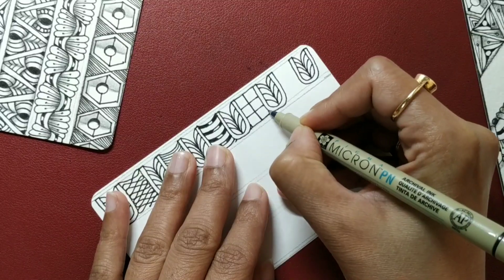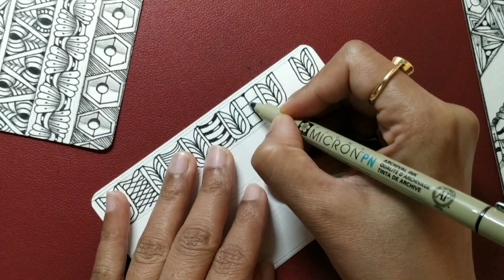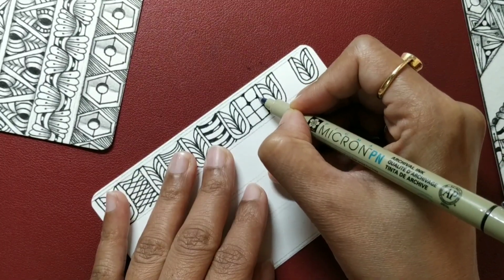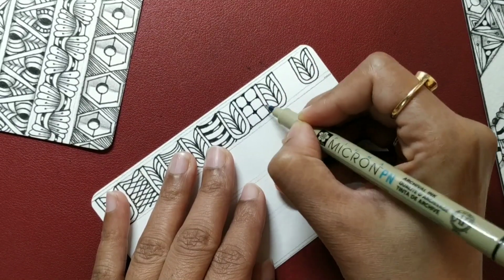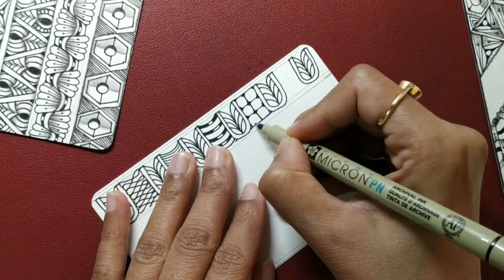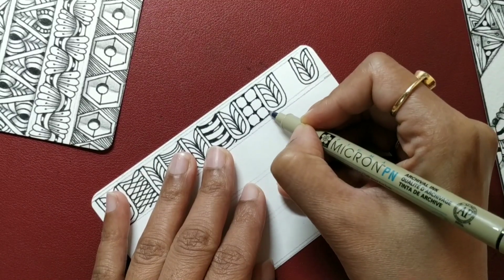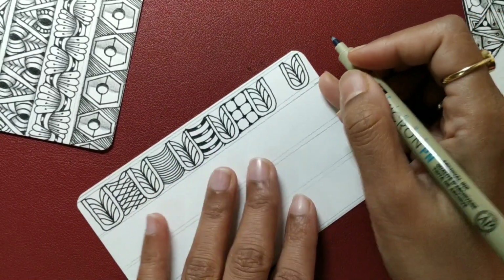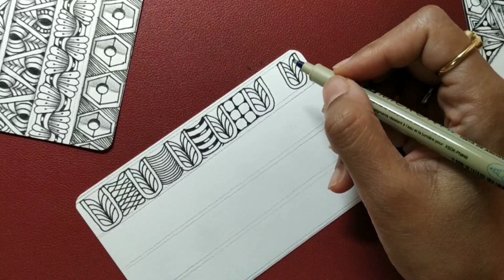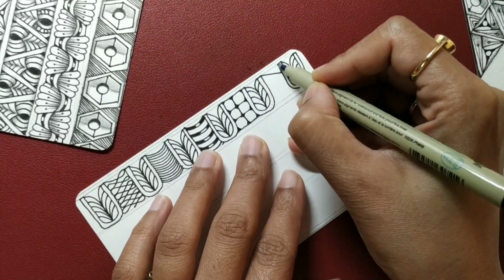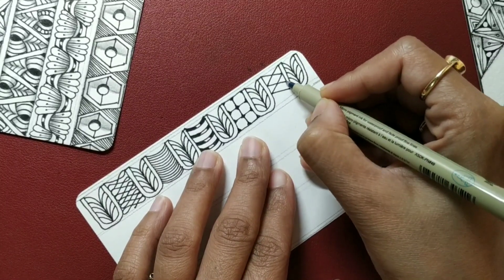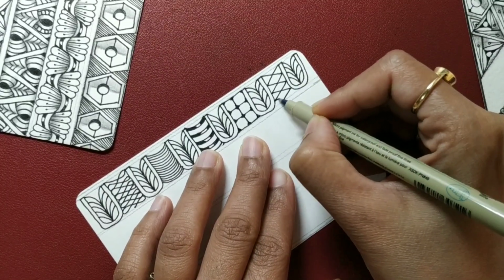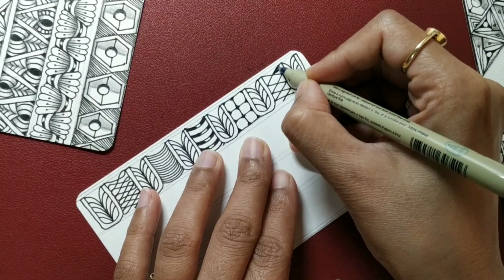So I'm drawing flowers here. You can also draw Knightsbridge, that is, ink alternate boxes. Or you can always add something like a crisscross, and then ink opposite sides.